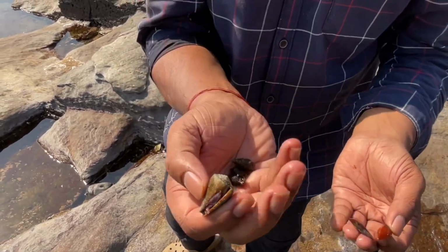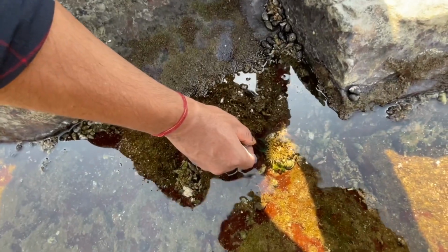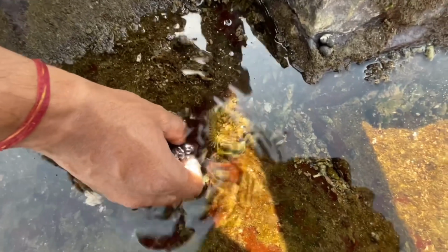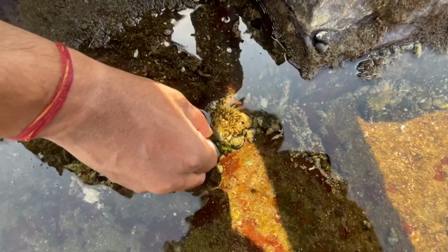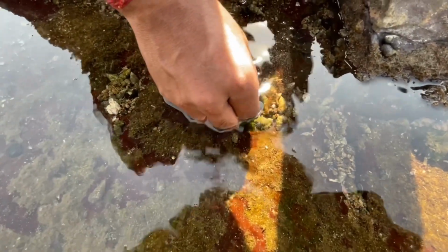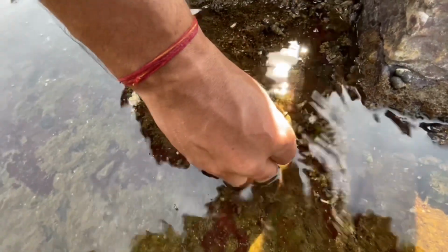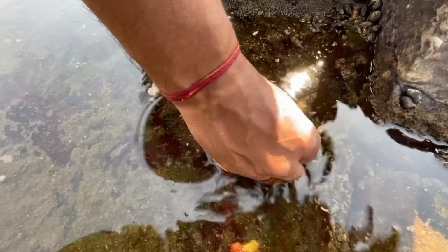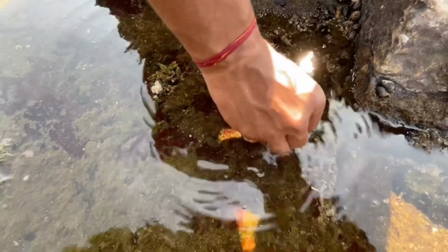Okay, you can see it here. One species of hydra also. I don't know what the name of this is, but you can see the movement. Once you touch it, they close their body. Okay, and let me give you a clear picture of everything, how it looks.